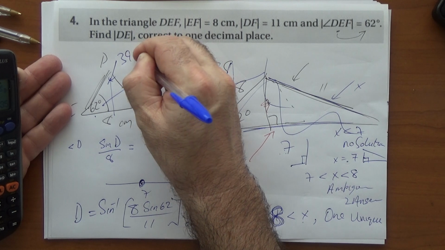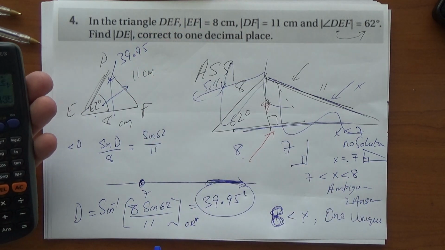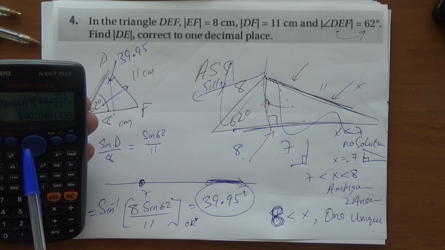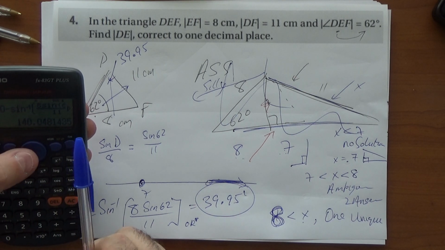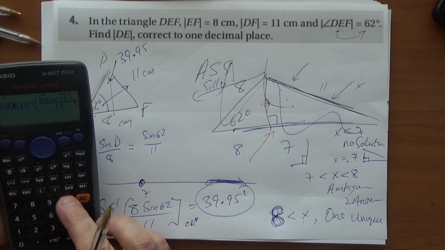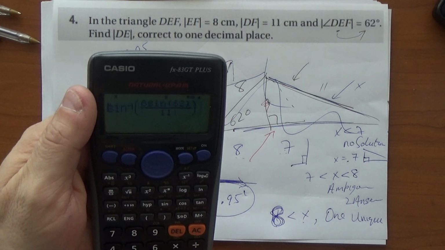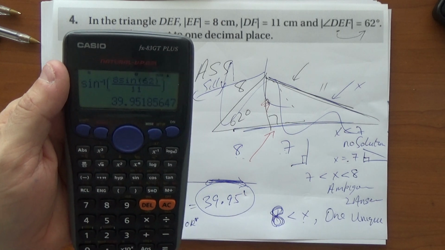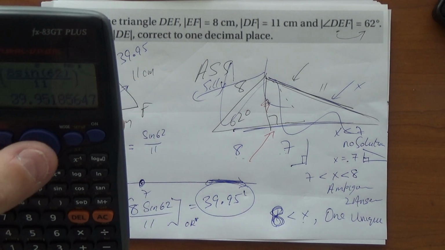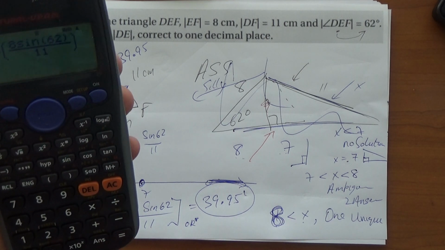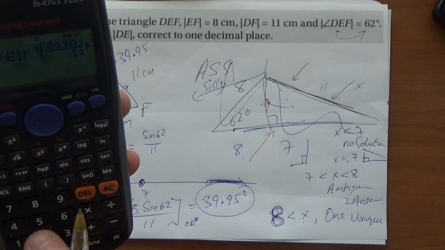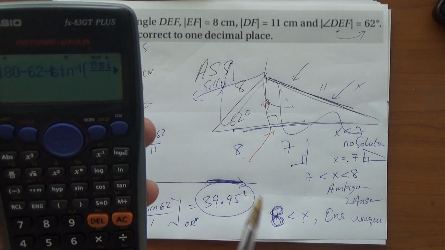It's going to be a little bit messy for a second. Now another thing I'm really annoyed with is that answer is no good to me anymore. So I'm going to have to come back in here and edit away the 180 minus, to come back to that exact answer. And I want to subtract, so I'll roll forward there and I'll go 180 minus 62 minus that.